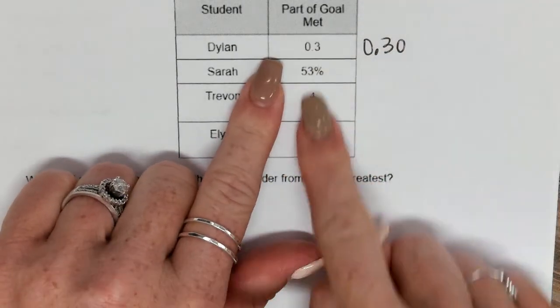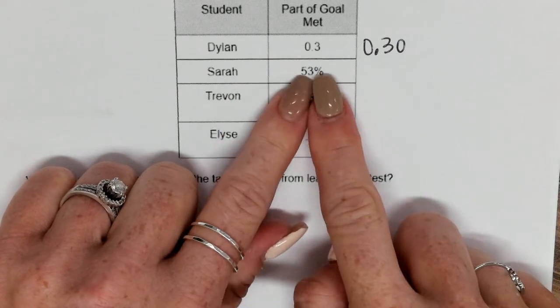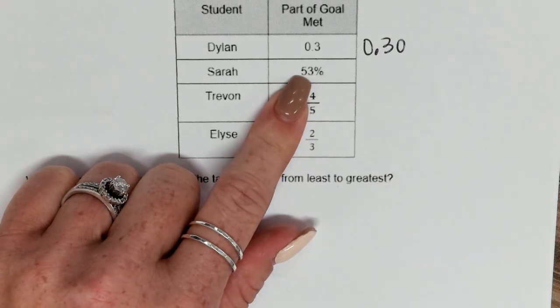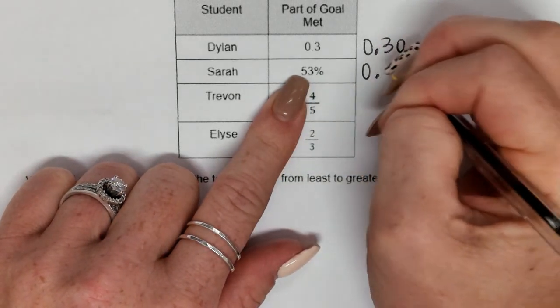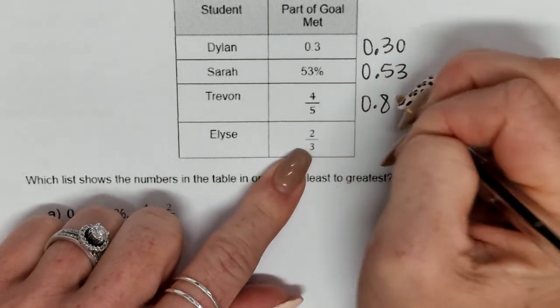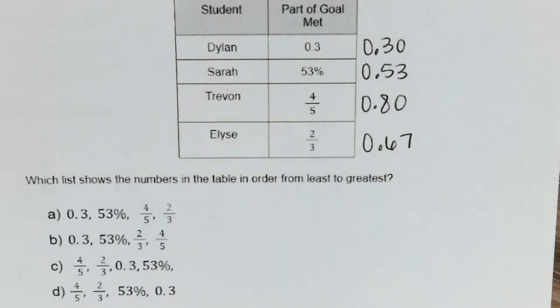So you should have written these numbers down so that you could change them to decimals. How do I change a percent to a decimal? 53 over 100 is 53 cents. 4/5, 80 cents. 2/3, 67 cents.